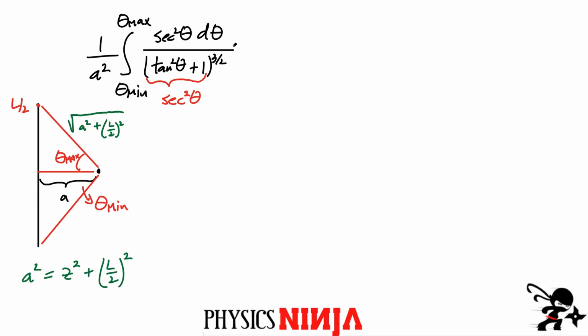Here's the integral. Let's simplify this a little bit, going through it quickly. This term was secant squared, but it's raised to the 3/2. So at the end, from theta min all the way to theta max, this term ends up being 1 over secant of theta.